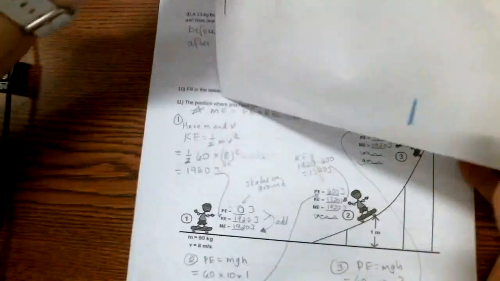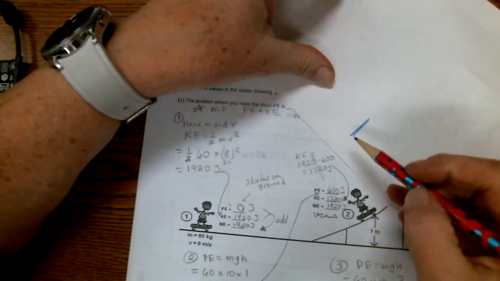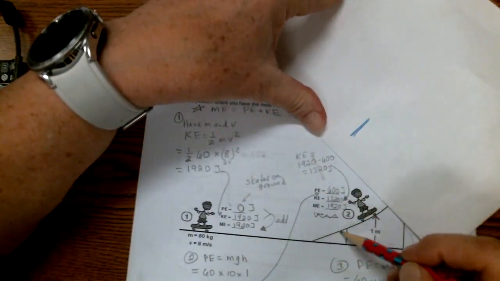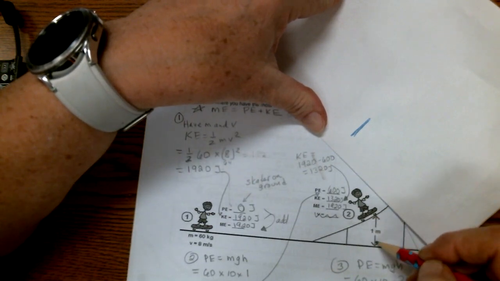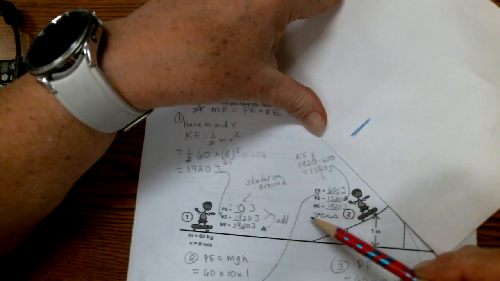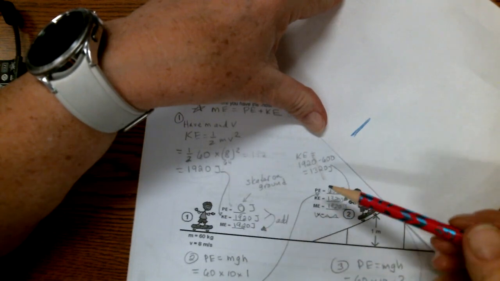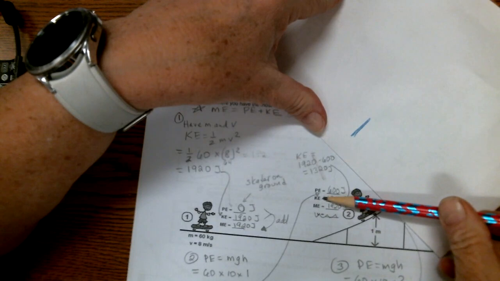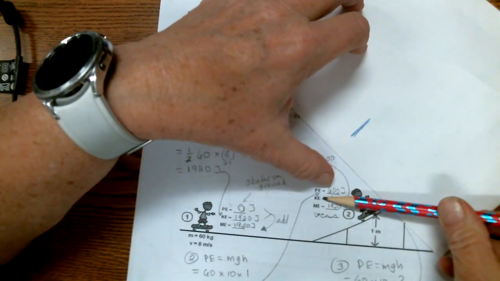Okay, so let's take the second problem. Now he's skated up the ramp and he's gone 1 meter. So I need to figure that out. I know the ME because it's going to be the same. I haven't calculated this yet. I need to calculate the potential energy.